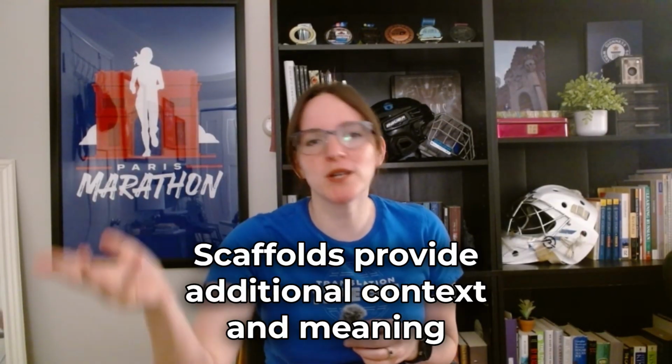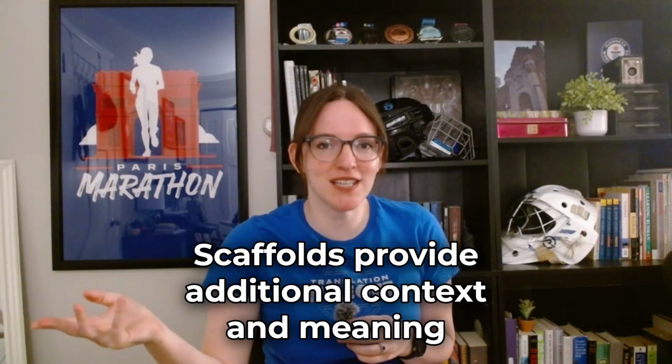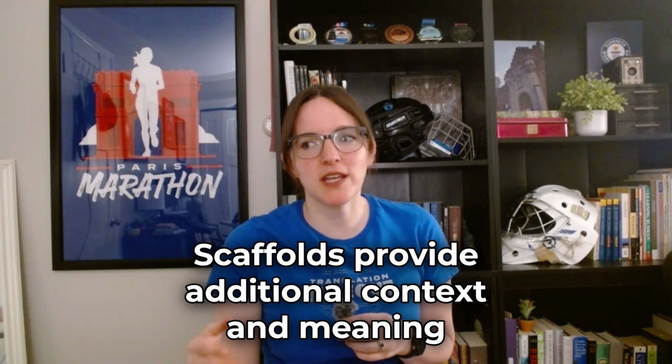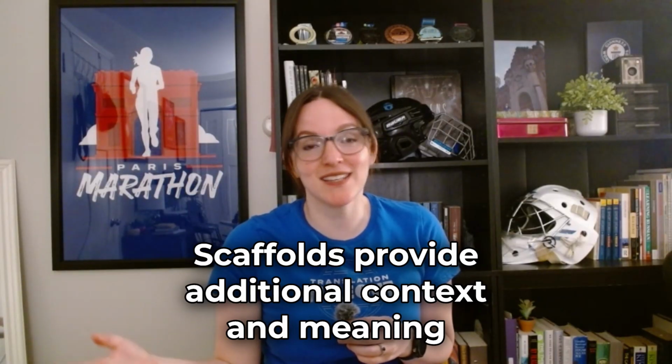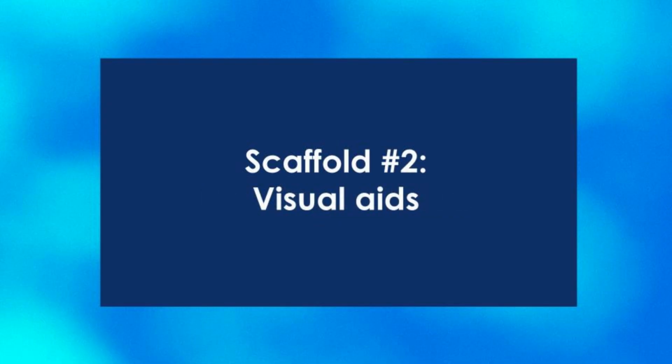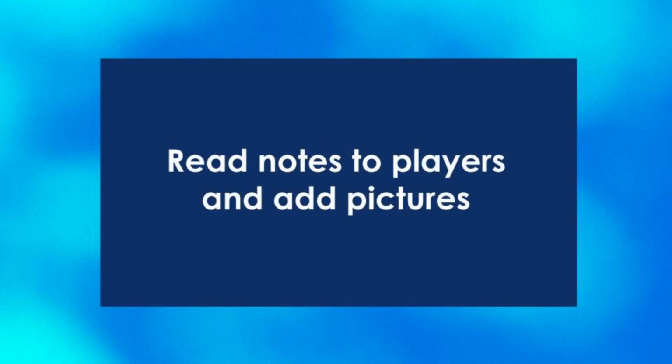When we just throw a bunch of language at people that they don't understand, they get confused, they make incorrect choices, and it makes otherwise simple tasks very frustrating. I gave two examples of scaffolds with the menu, reading text and adding pictures. These are great in many situations with international athletes. If you're handing out notes, read through it with them and add pictures to enhance the meaning of the text.